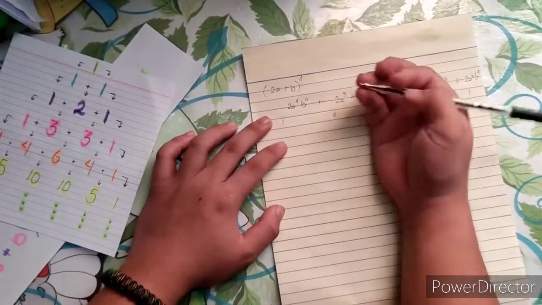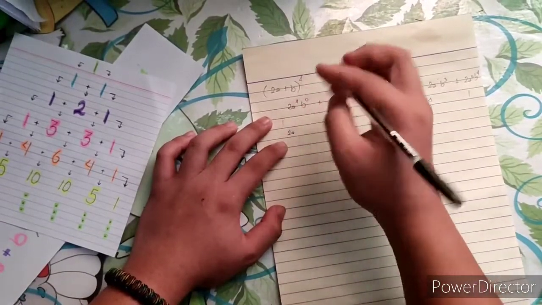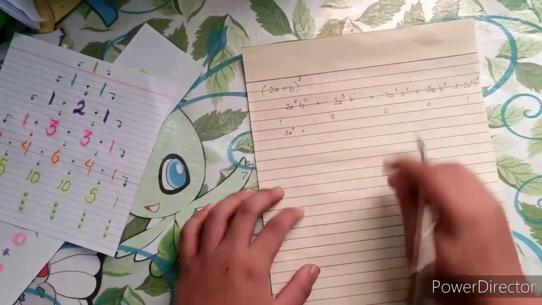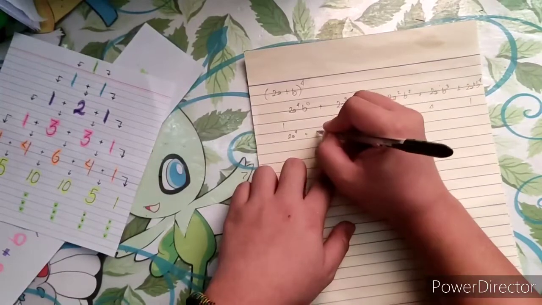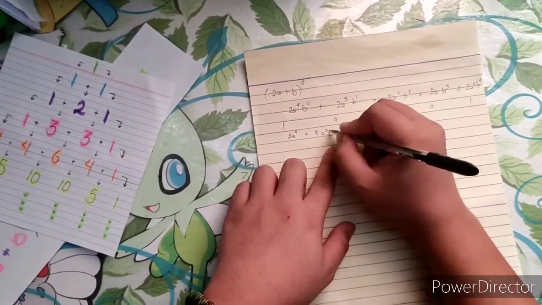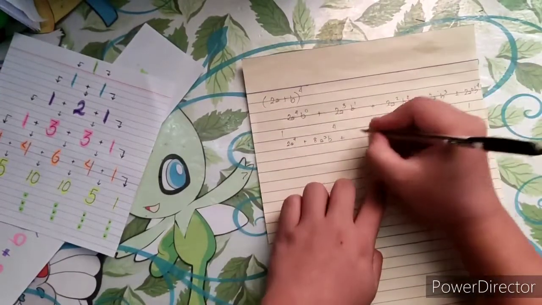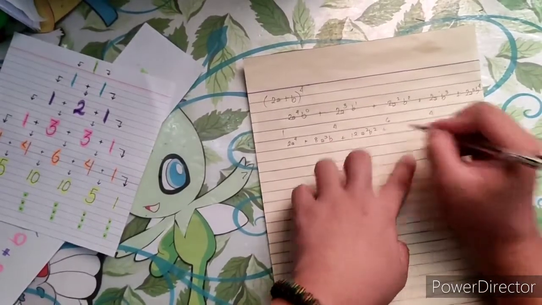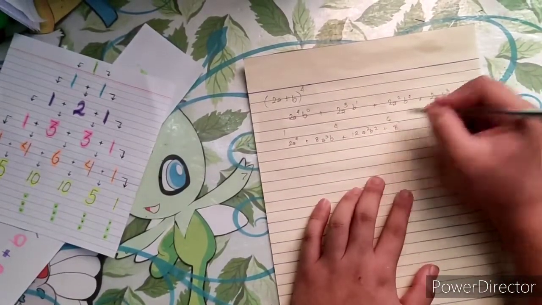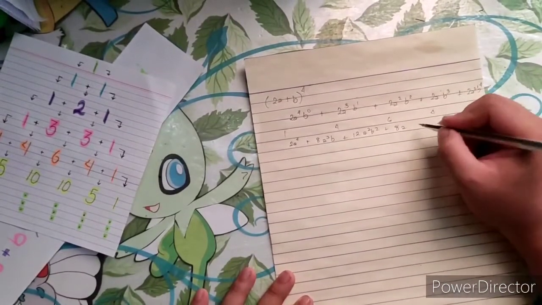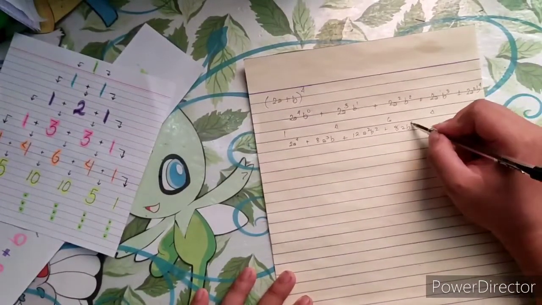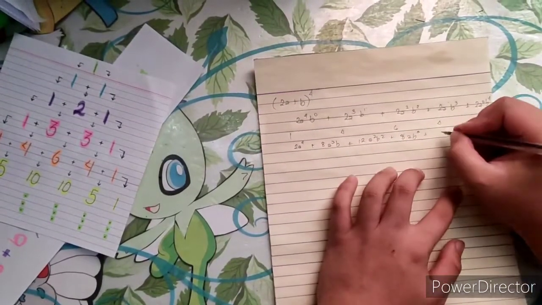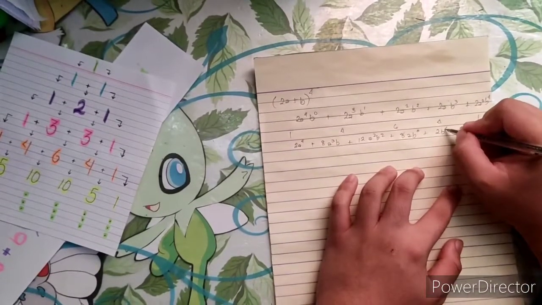So 1 times 2 will be 2a raised to 4 times 1, plus 4 times 2 will be 8a cubed b, plus 6 times 2 is 12a squared b squared, plus 4 times 2 is 8ab cubed, plus 1 times 2 is 2 times 1, so 2b raised to 4.